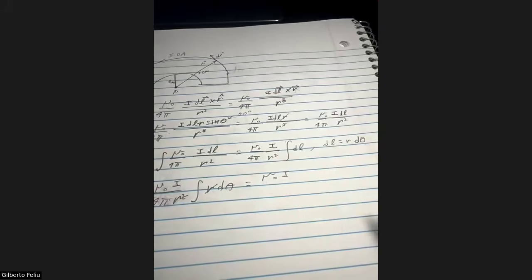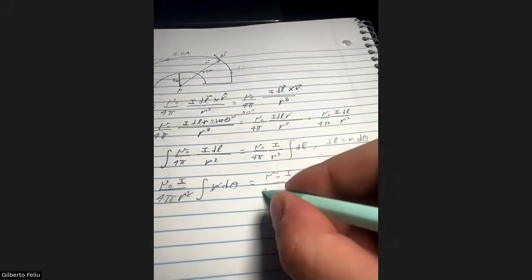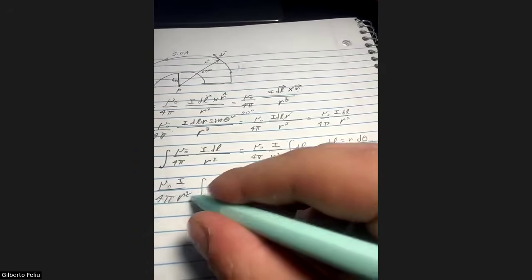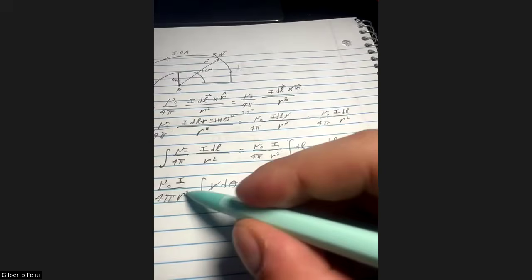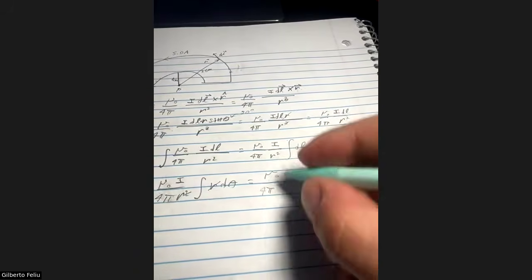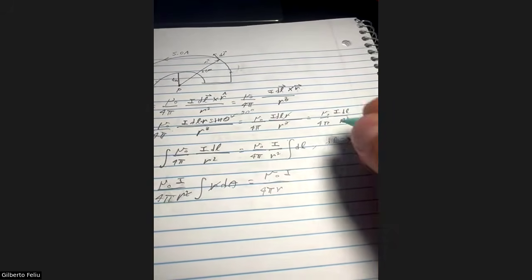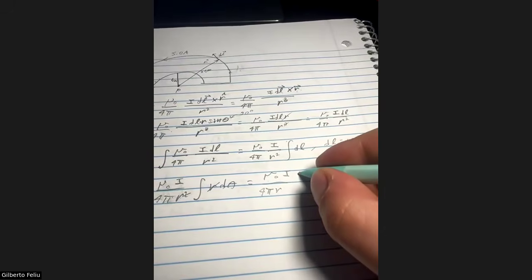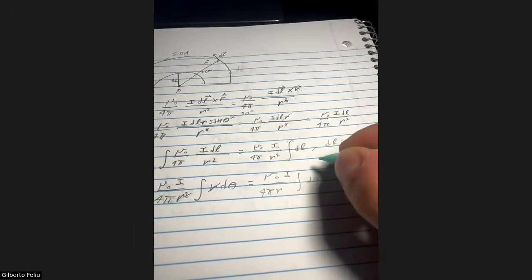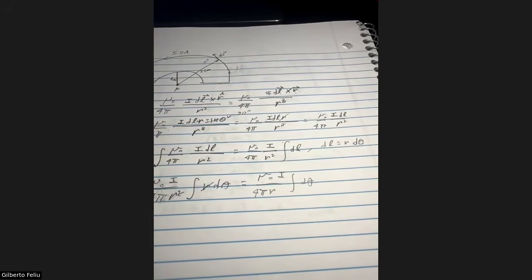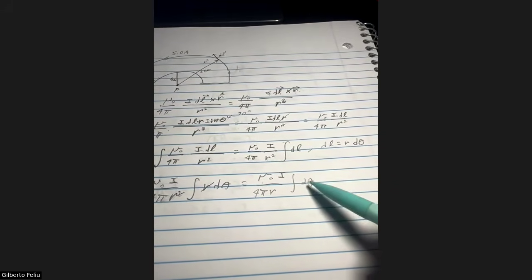Okay, going ahead with the problem. I'm just simplifying some stuff. You have this 4 pi here, R squared, you have this r that cancels out with one of these r's, so we just end up with 4 pi r at the bottom. And okay, we have this integral, right, where we're taking a bunch of increments of angle.